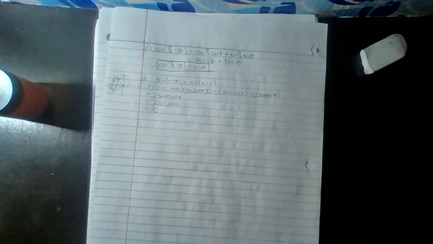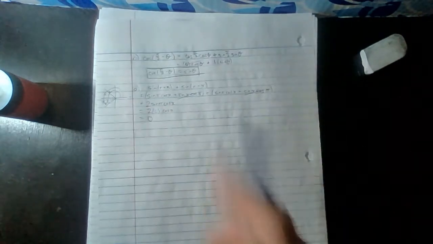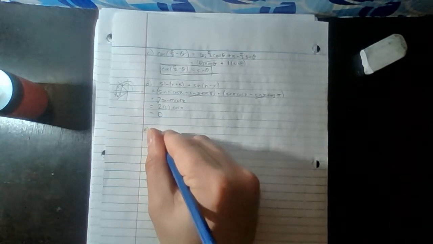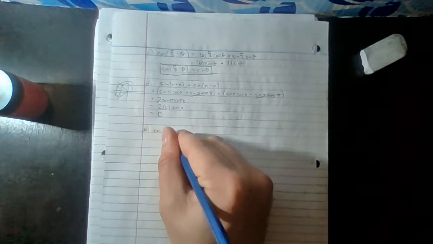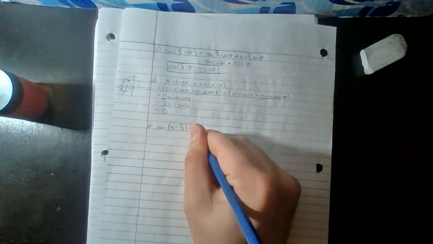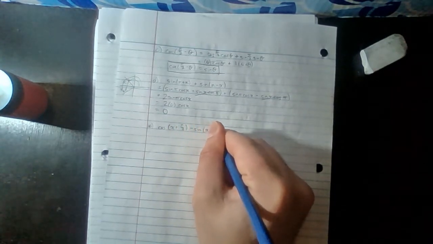We have one more simplification example. Cos of x plus pi over 3 minus sine of x plus pi over 6.